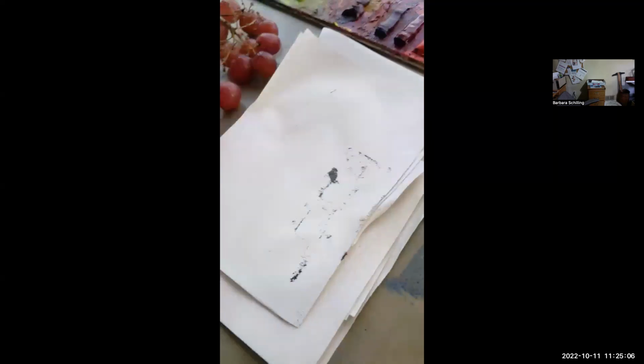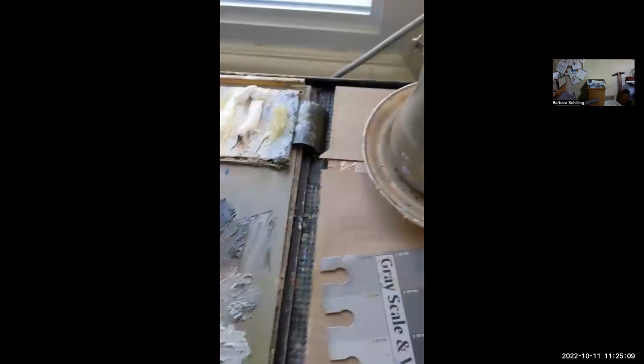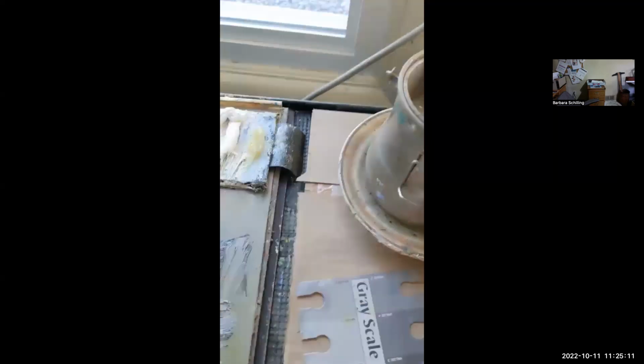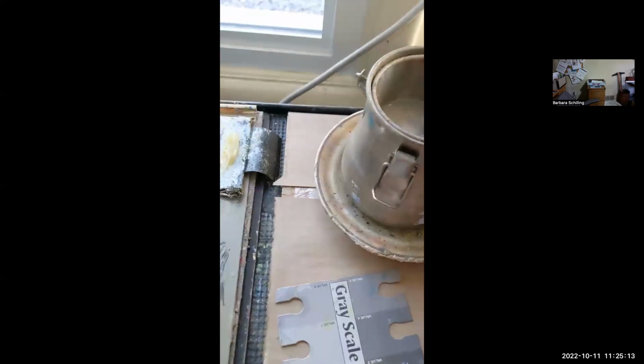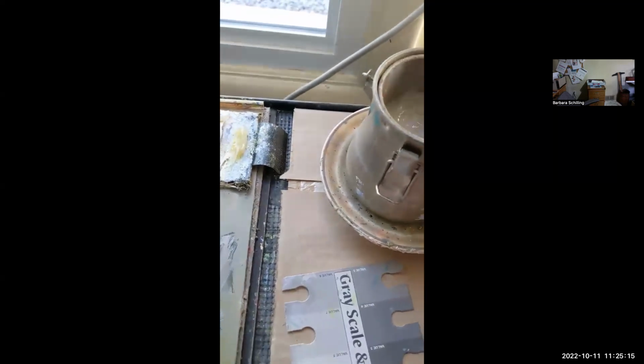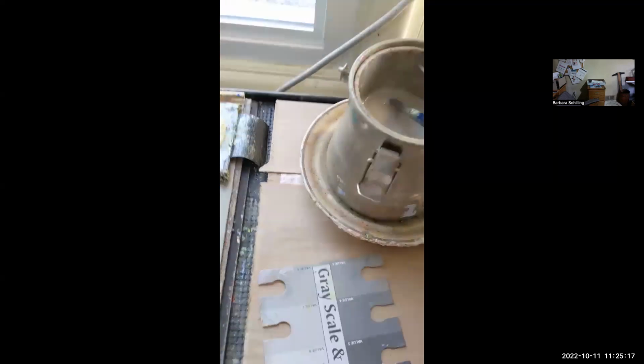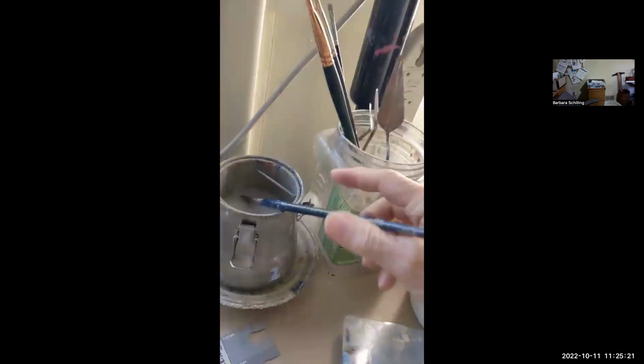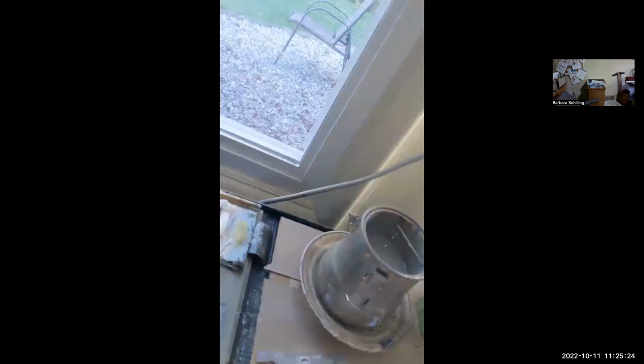When we are painting our objects now, clean my brush out here in the mineral spirits. It's a little bit hard to do because I'm holding my camera in my hand, but I then wipe it down with a paper towel, wipe off the excess as well as I can.